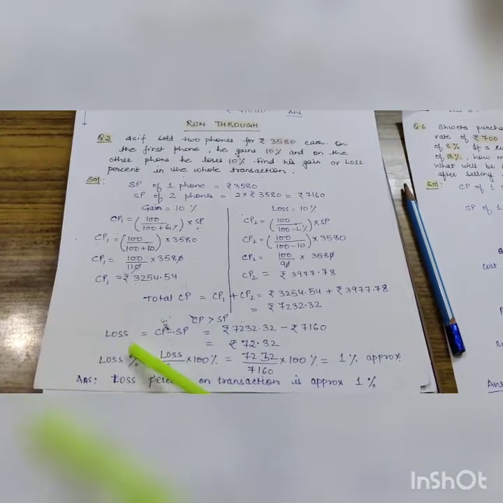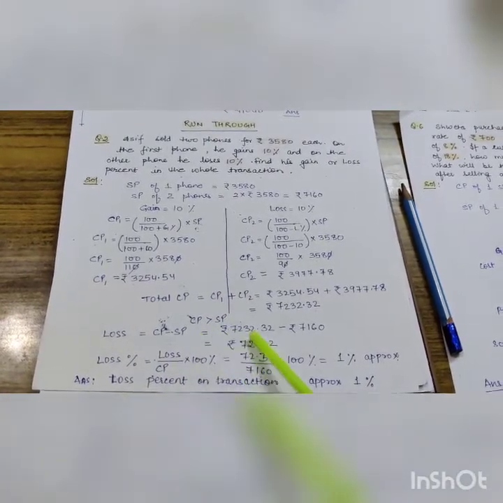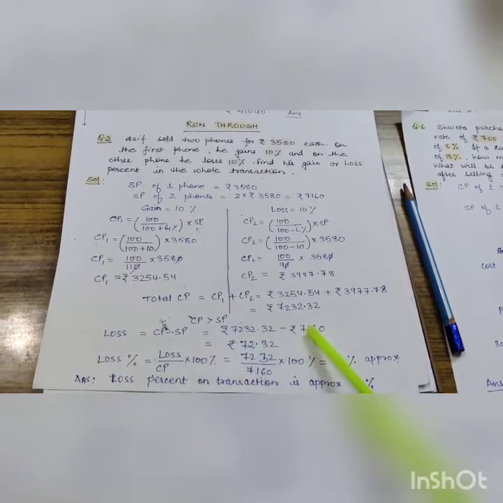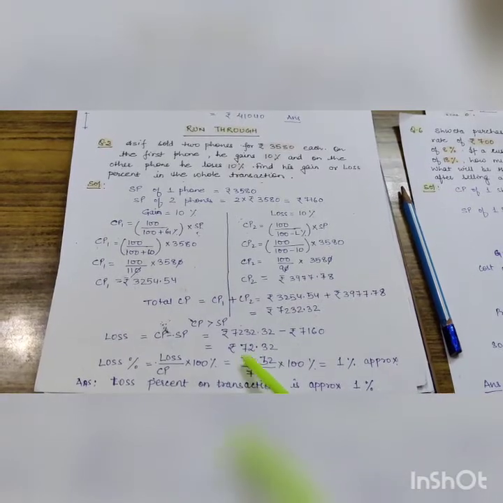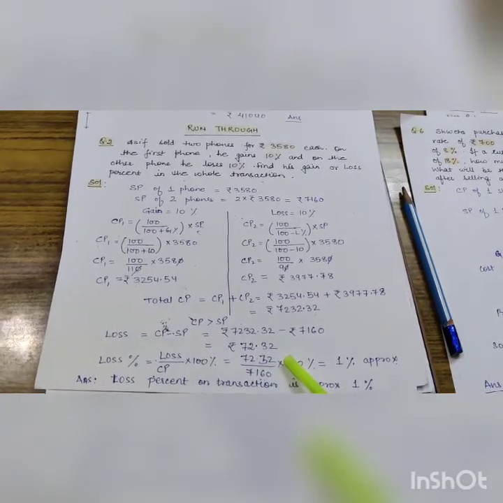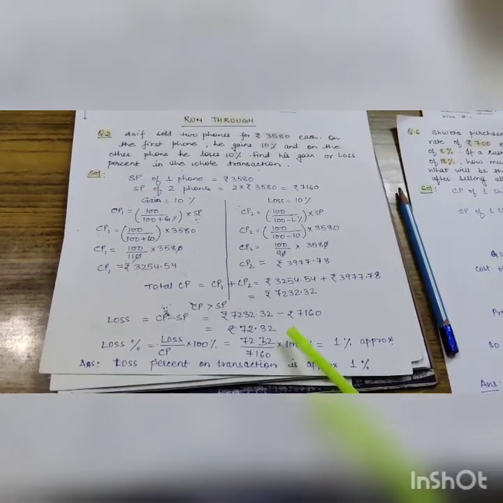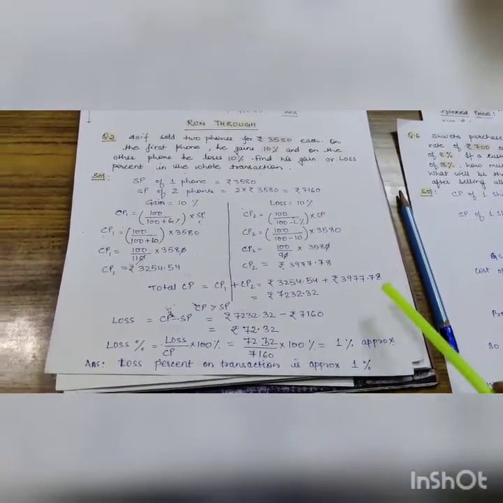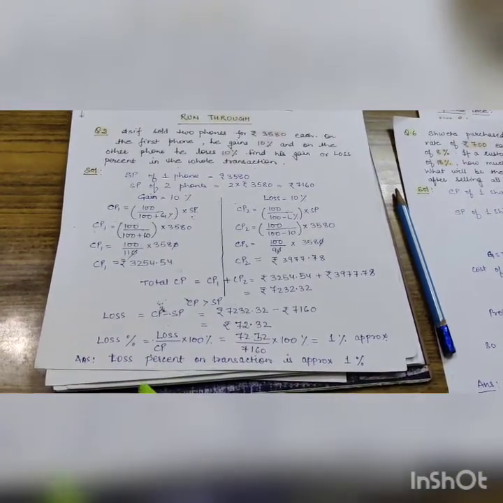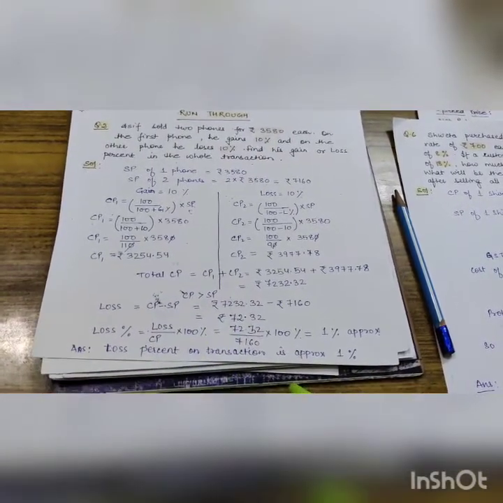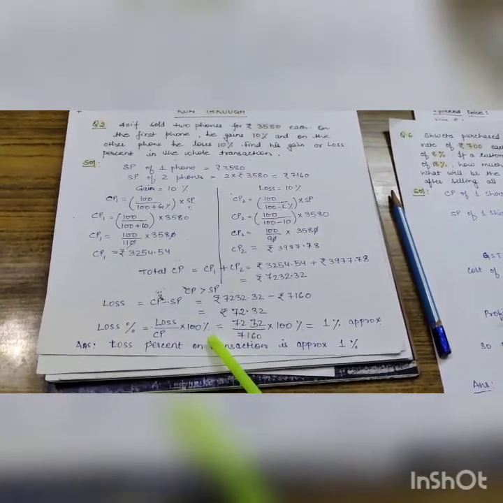So what is the loss equal to? CP minus SP. Now subtract CP and SP. We are subtracting SP from the CP and we are getting 72.32 rupees. Fine. So this is the loss, 72.32 rupees. Now from the loss, we are going to calculate the loss percent. Loss percent is calculated by loss upon CP into 100.